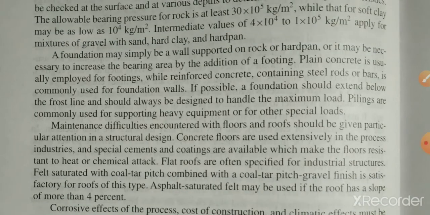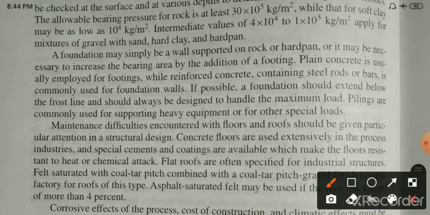Which one, maintenance difficulties. Okay, if a possible foundation should be extended below the first line, and should always be designed to handle the maximum load. The piping is commonly used for supporting heavy equipment or for other special load.